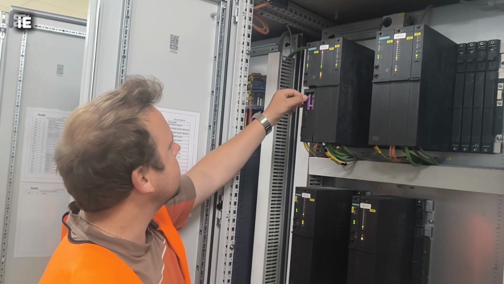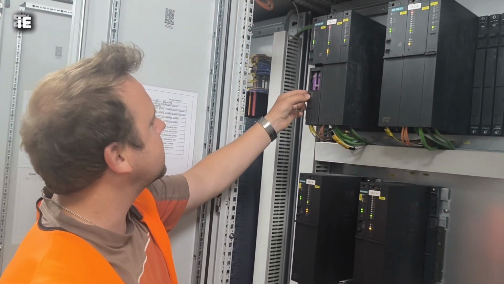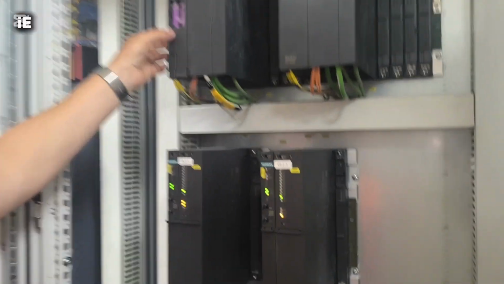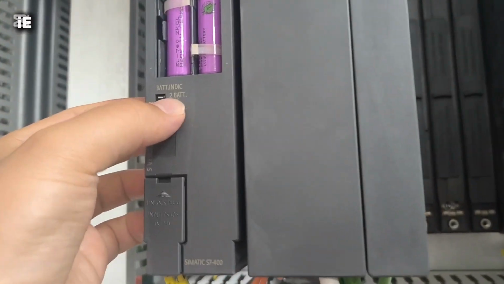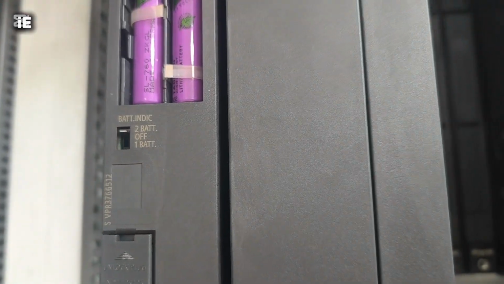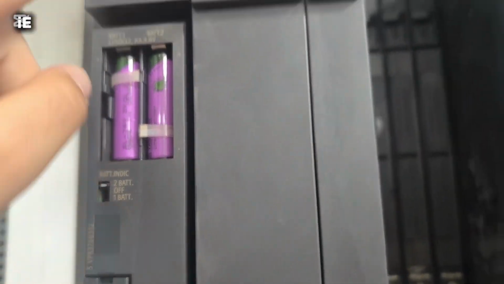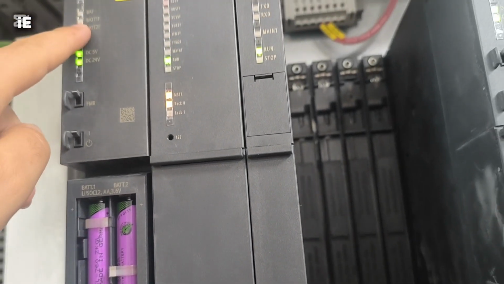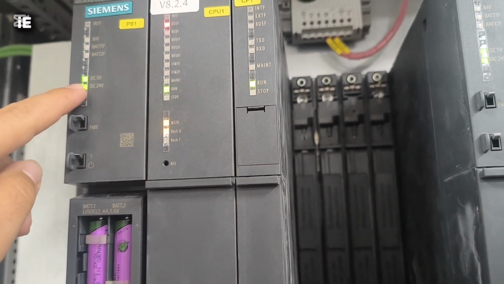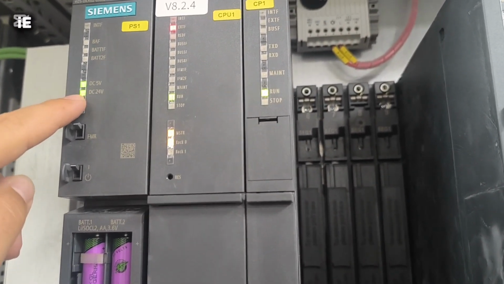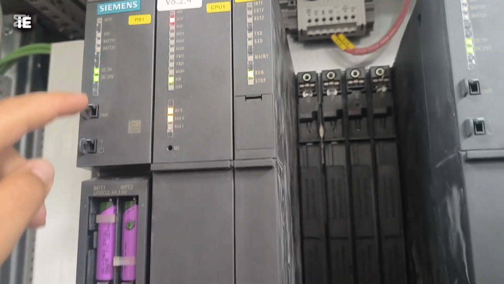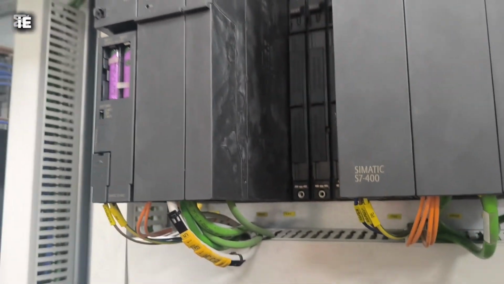So here you have two batteries, two slots. You switch off the battery indication based on how many batteries you have. So we have two batteries, so you switch on the battery indication, and when the voltage of the battery will be low, you will have battery 1 or 2 fail. Then we have diagnostic for the 5 volts and 24 volts of the power supply. 5 volts is using for internal PLC.